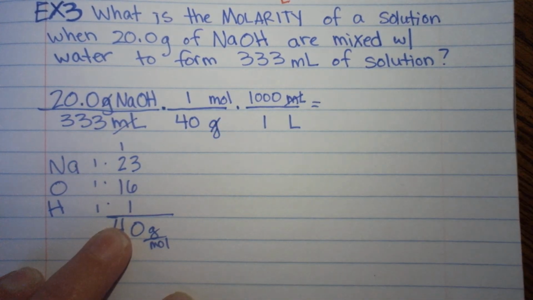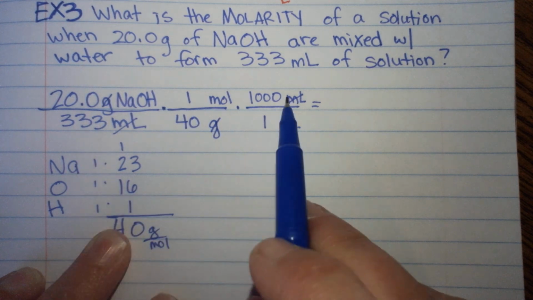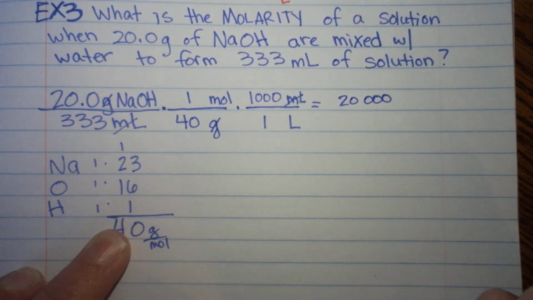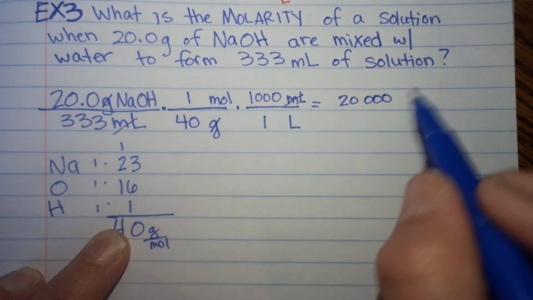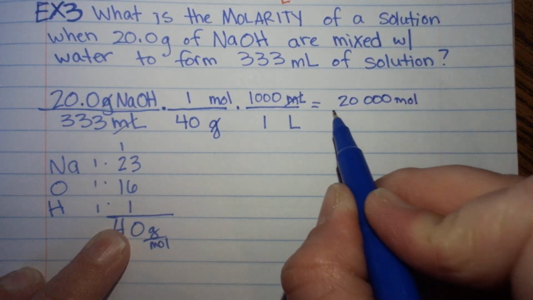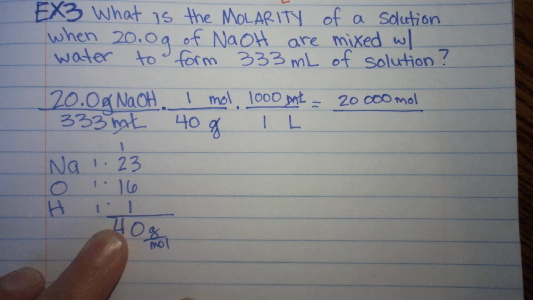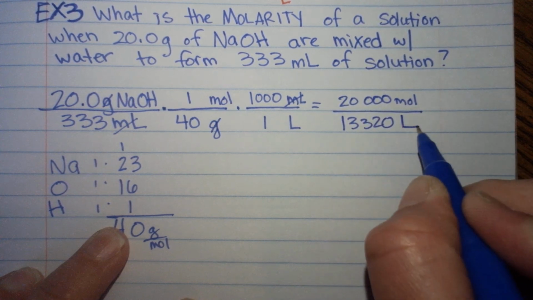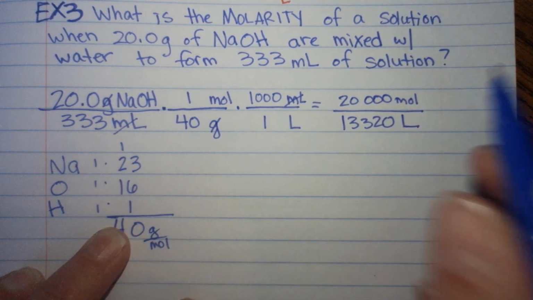So, we get our calculator rocking here. Now this is 20 times 1 times 1,000, which is 20,000. And we can see the only unit left is moles on the top. Then at the bottom, 333 times 40 times 1 is 13,320, and that's liters across the bottom.